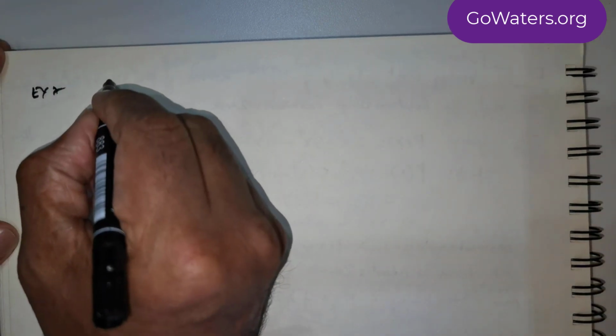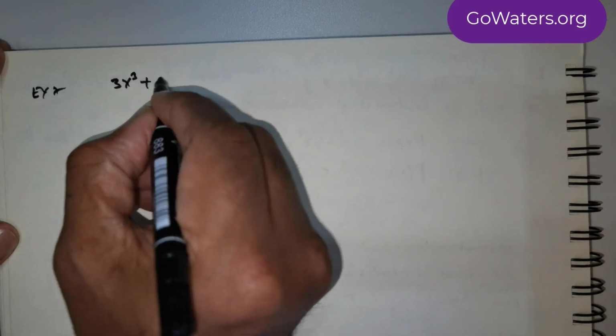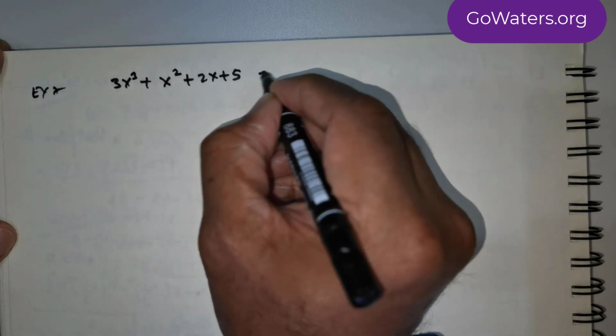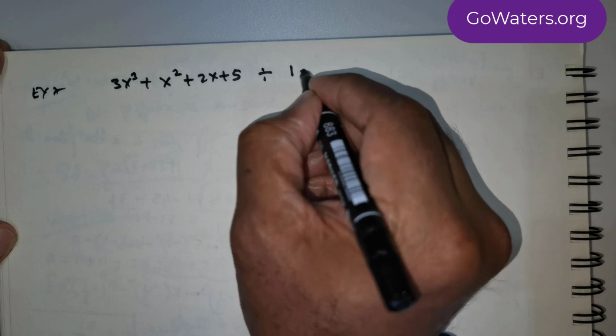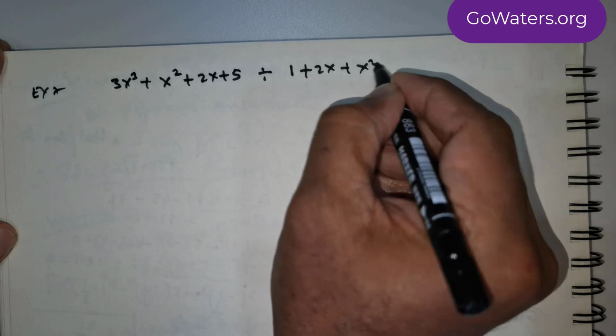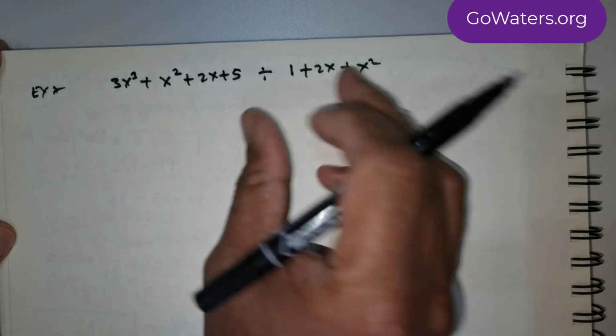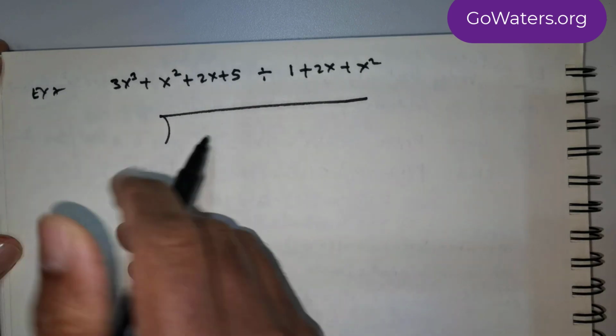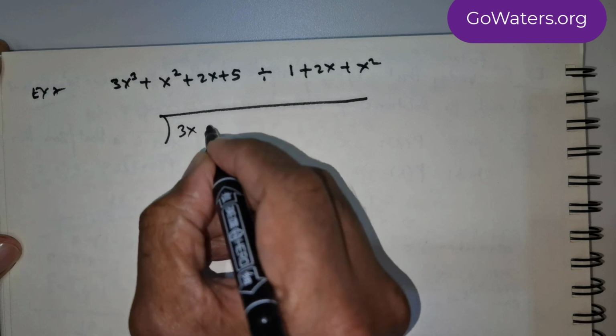Okay, this is example 7. We've been given 3x to the power of 3 positive x squared positive 2x positive 5, divided by 1 positive 2x positive x squared. Always they will give terms like this, but we will have to arrange them. And what I will do, I will just draw the division sign and place in the quantities.